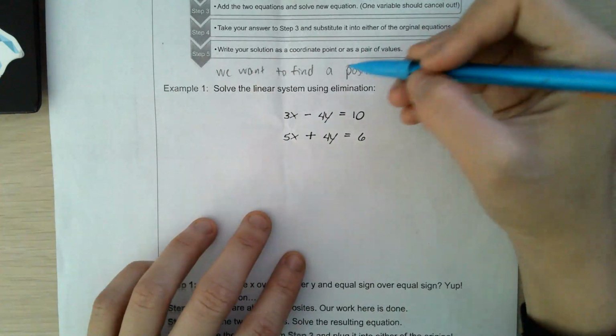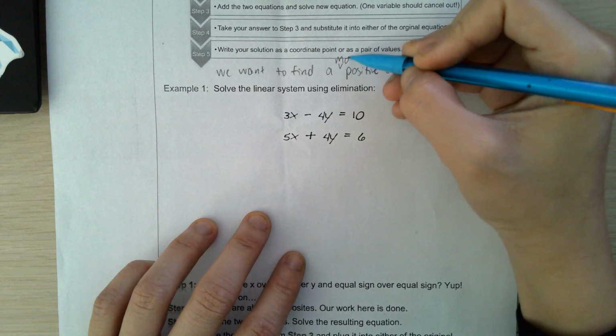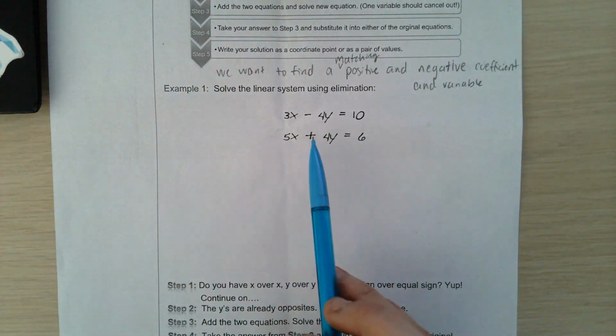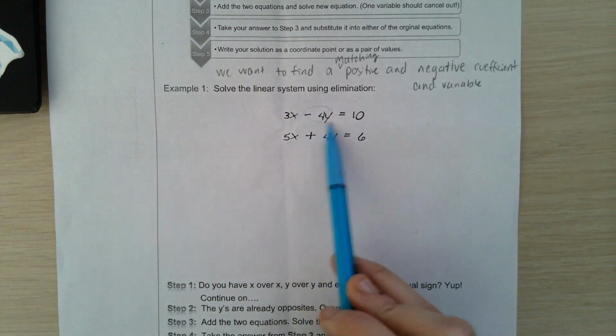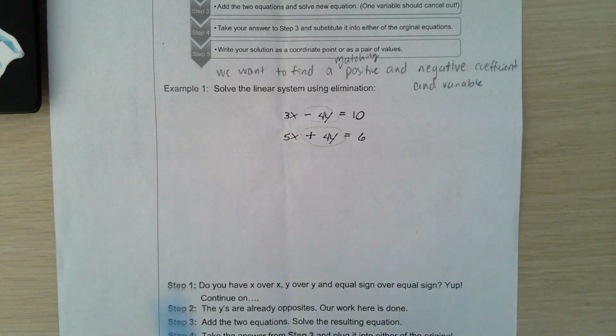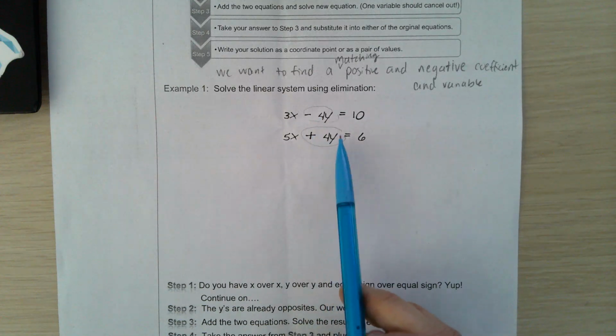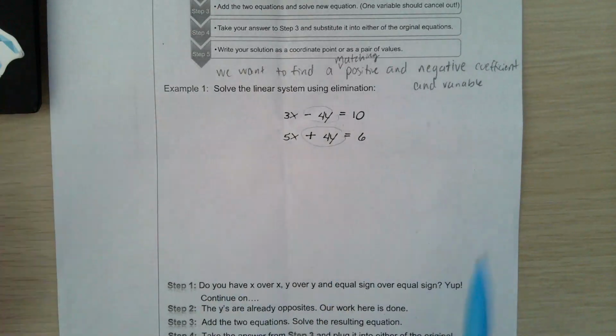Or maybe I could say a matching. Okay, what does this mean? This has already done it for us, luckily. See this negative 4y and positive 4y? This is matching but opposite, right? One is negative and one is positive, and it's with the same variable. It's both with y. So this is what we want, and this is how we can do elimination.